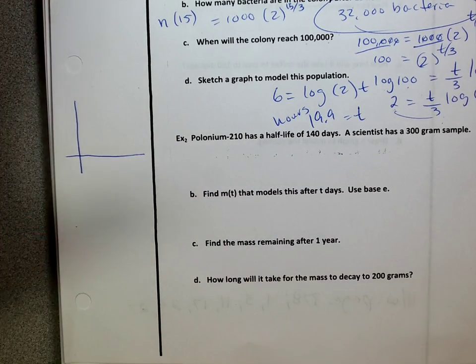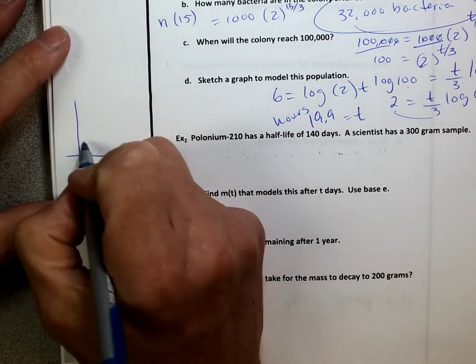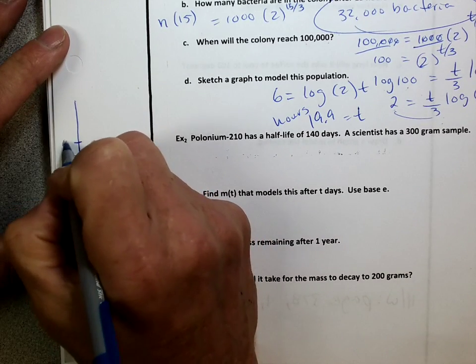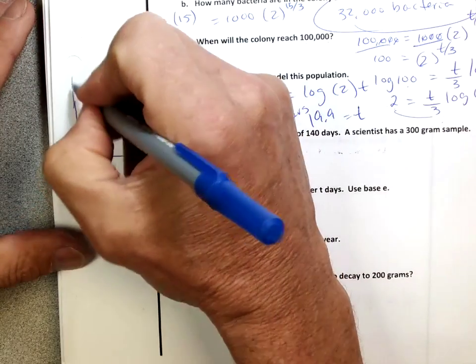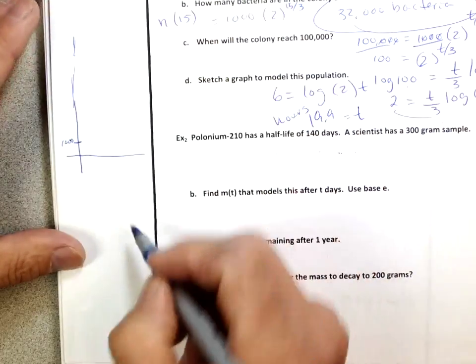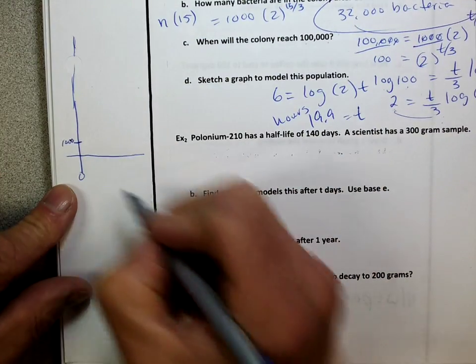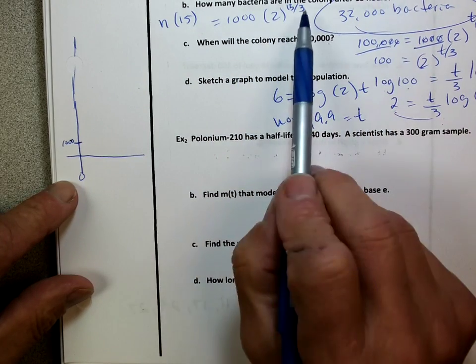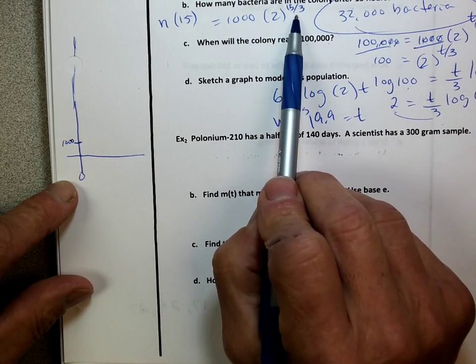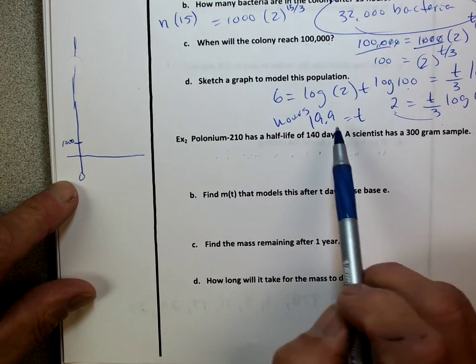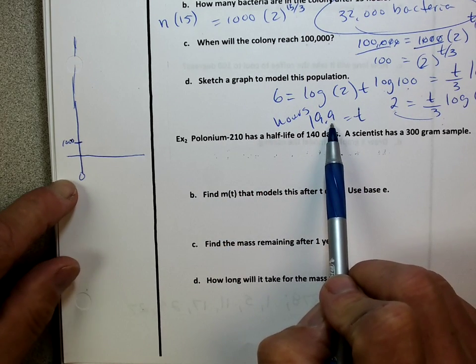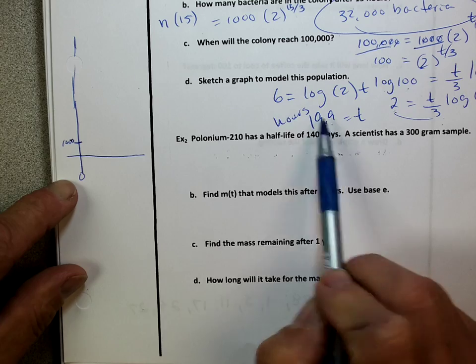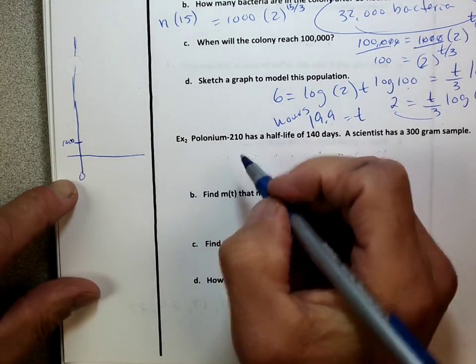We know the initial population is 1,000. So if I just put a 1,000 right here, it's going to be a really easy graph. We don't have to get too complicated, okay? And we know that that's at time is 0. We know also that at 15 hours we're at 32, right? At 19.9 we're going to be at a height of, let's see, 100,000. So let's go ahead and see what we've got.